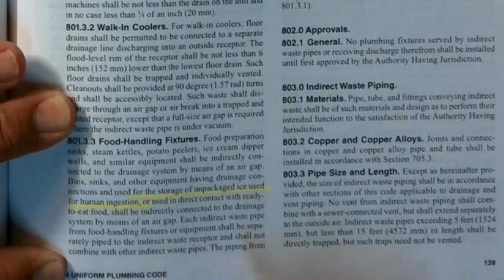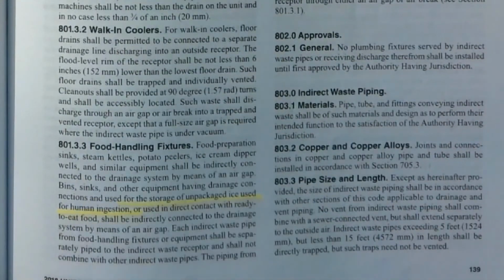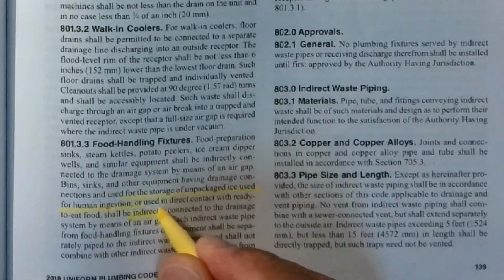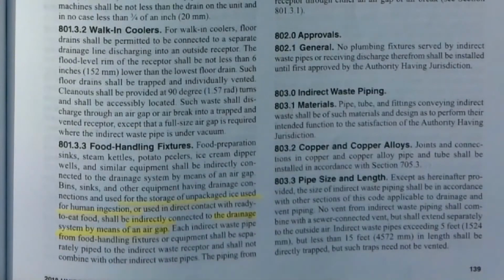Human ingestion, okay? It's all based on anything with human ingestion, designed for human ingestion. You can't connect it directly to a drainage system. You have to do it indirectly to the drainage system by means of an air gap. That's what's key. That's what you have to do.